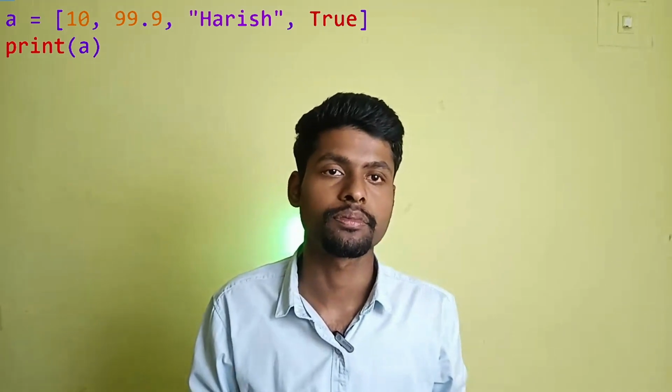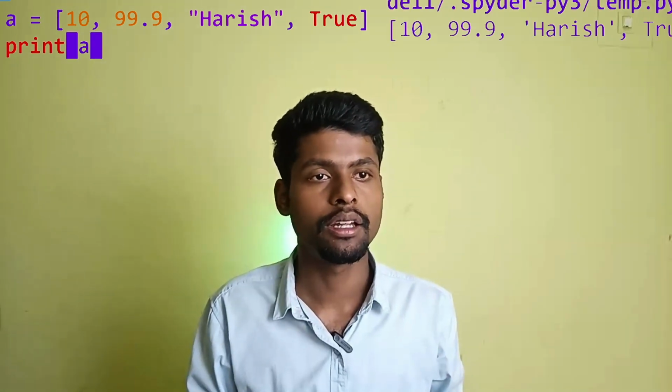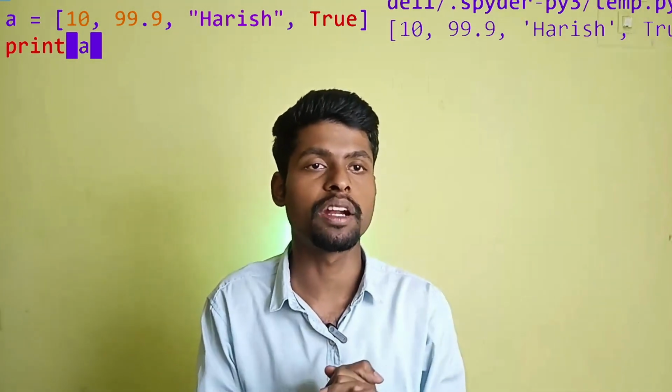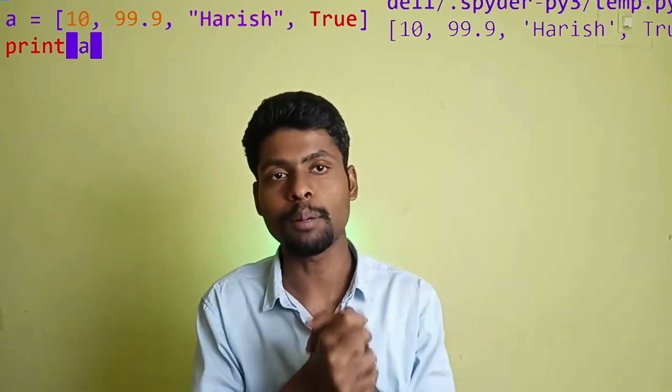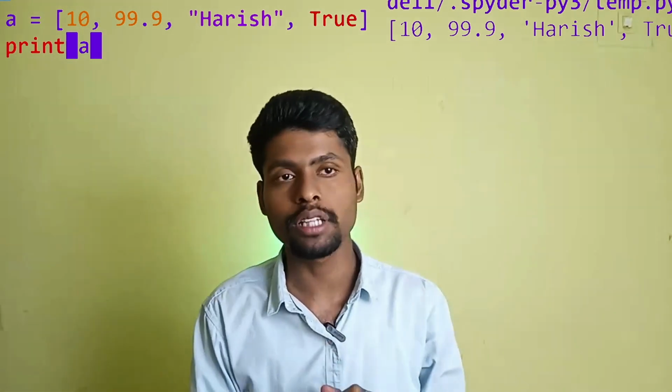I'm giving 99.9 as my float value, and within double quotes I'm giving Harish as my string value. Then I'm giving true as my Boolean value. Let's execute this. If you see, the heterogeneous data type value got printed. Hope I'm clear. Hope now you have some idea about what is homogeneous and what is heterogeneous.